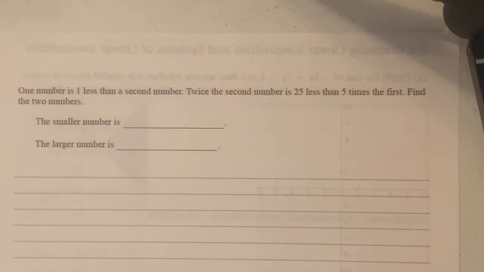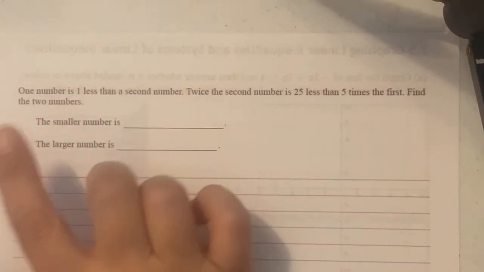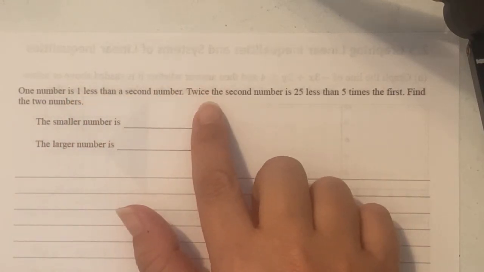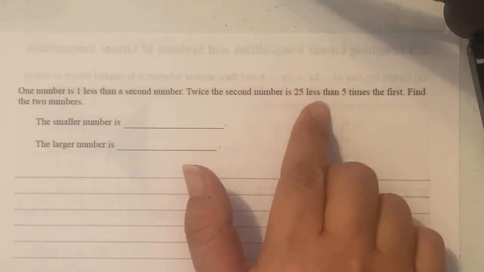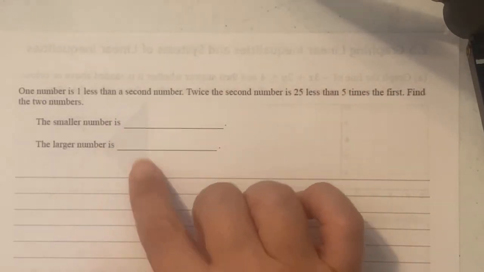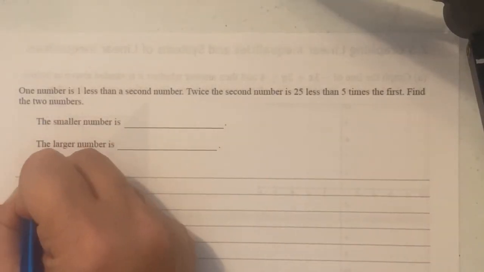So word problems are a big component of mathematics. In this instance, the first thing I do is read our sentence. It says one number is 1 less than a second number. Twice the second number is 25 less than 5 times the first. Find the two numbers. They want the smaller number and then the larger number. So let's write our statements down.